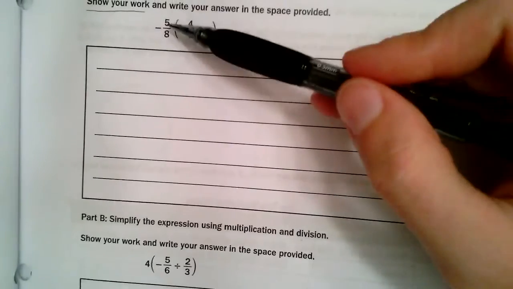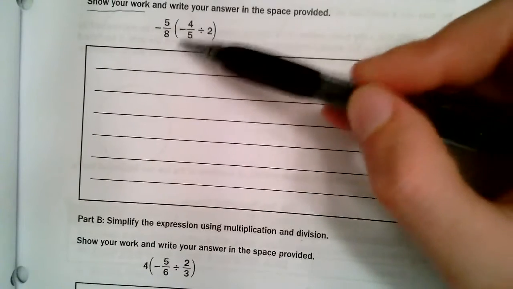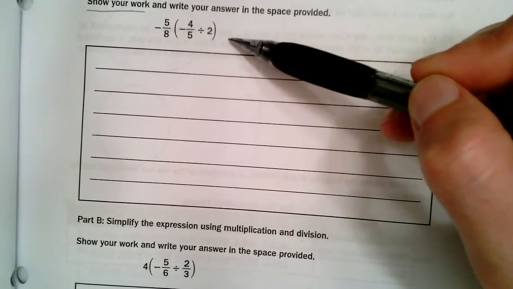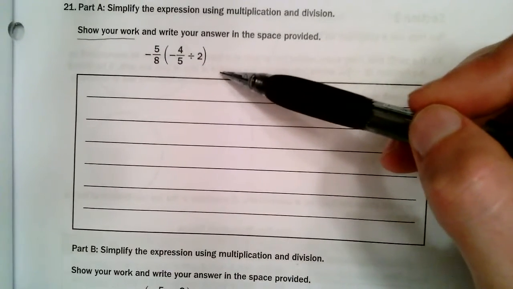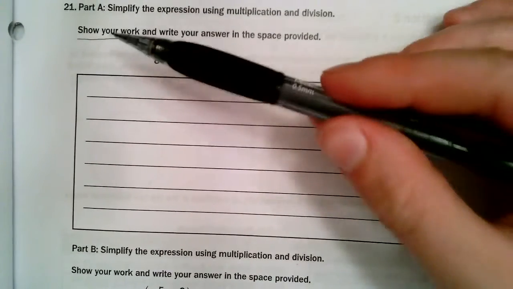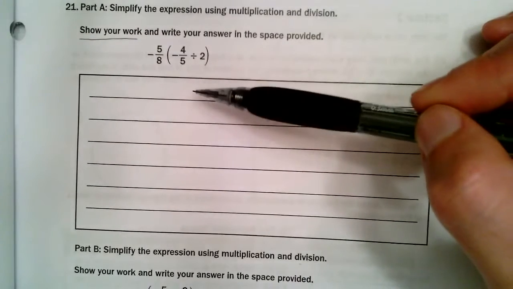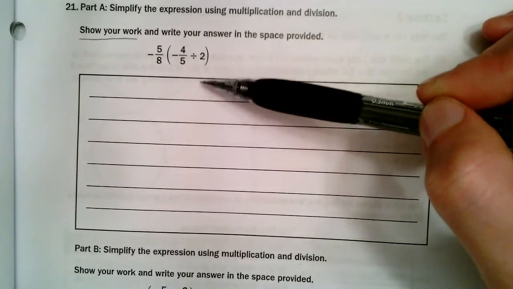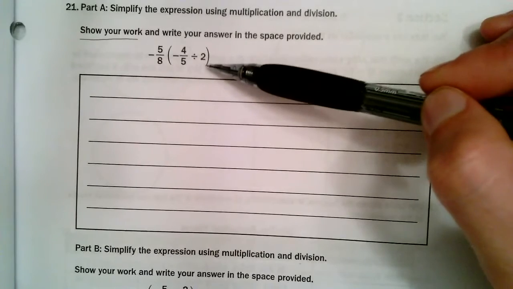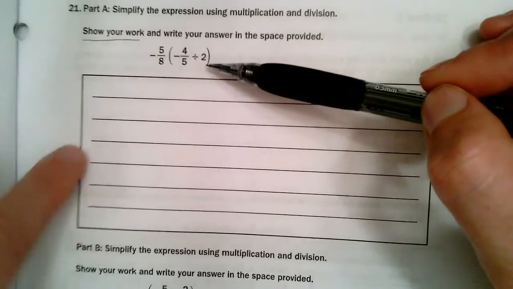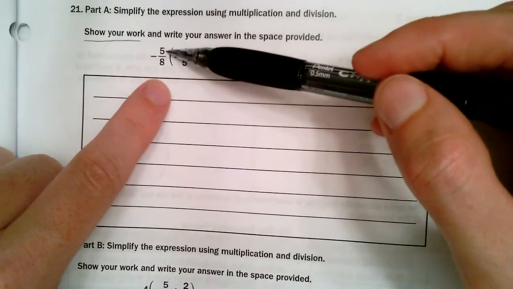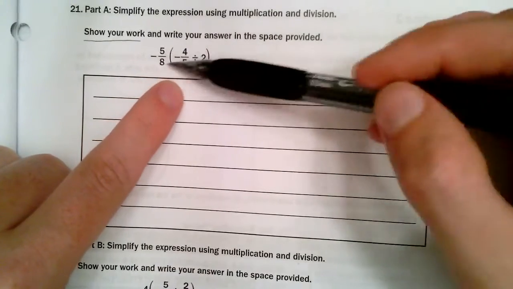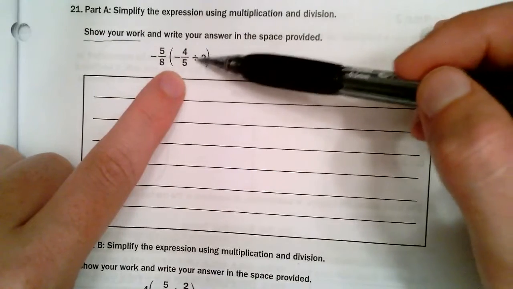Okay, now yes, you can put this in your calculator just like you see it here and get the right answer. Okay, but you're not going to get any credit for this problem on the milestones if you just write an answer here. It wants you to show your work of how you got that answer. You can definitely use the calculator to check yourself to see if you got the right answer or not. Okay, so if we look at this, I've got multiplication, okay, because I've got a number right beside parentheses, and then I've also got division.